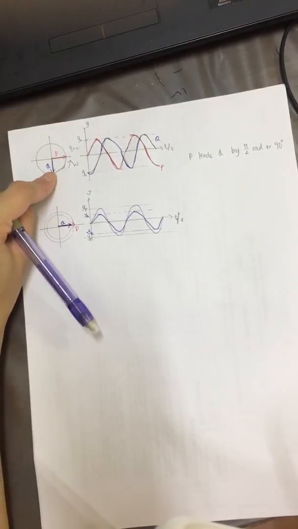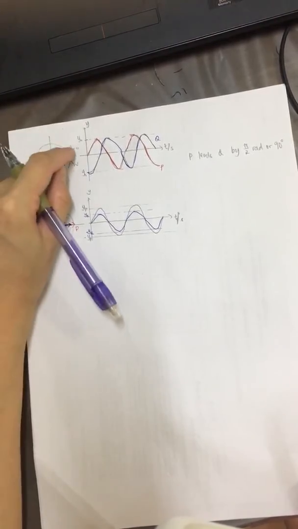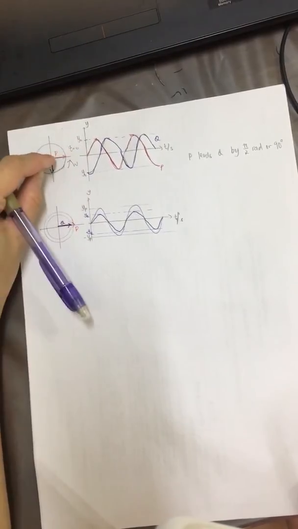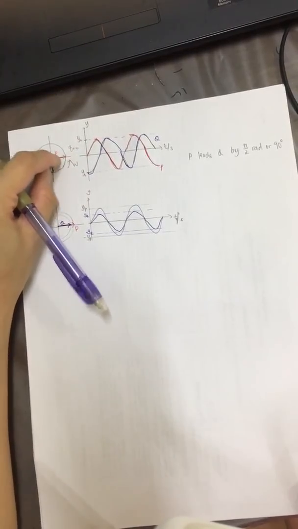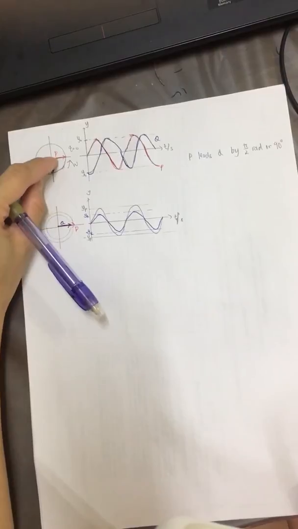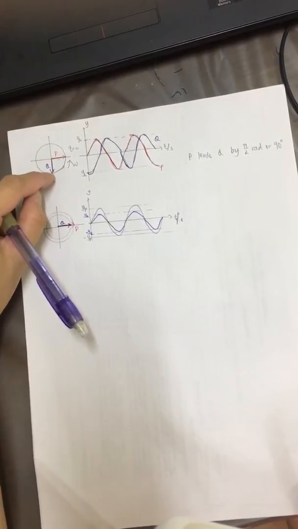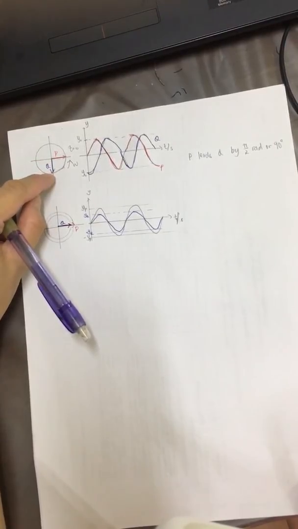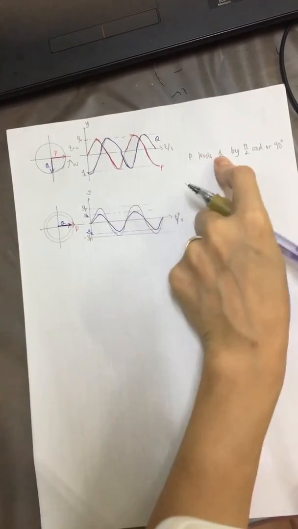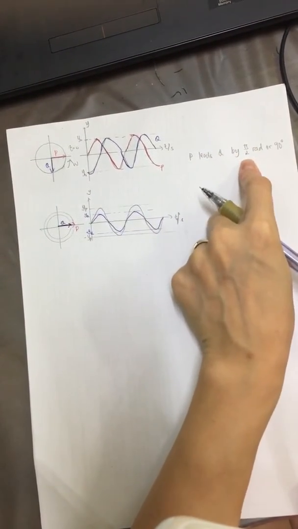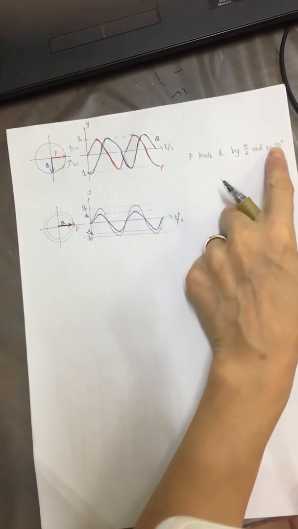So I repeat. When t starts from 0, P is at this position, the 0 position, but Q is at negative 90. So P will lead Q by pi per 2 radian or 90 degrees.